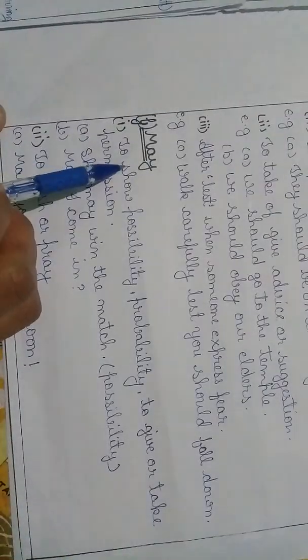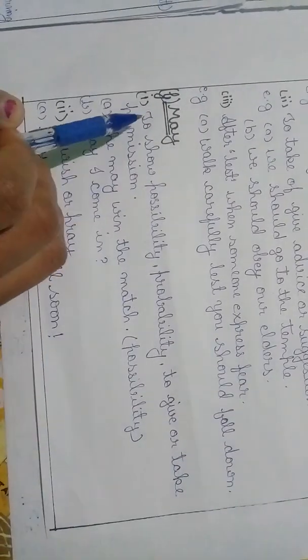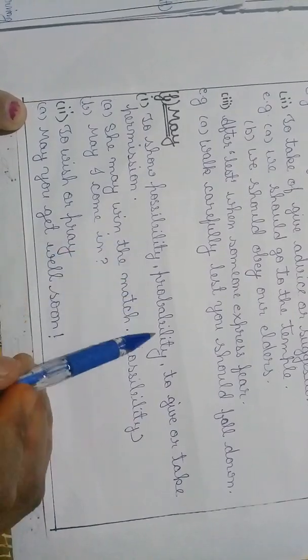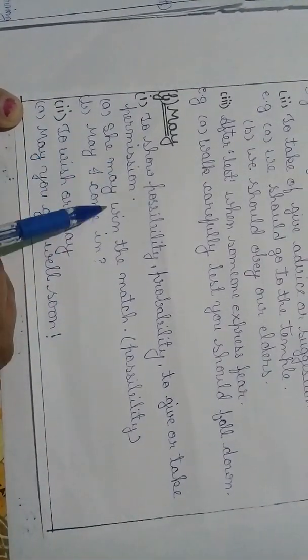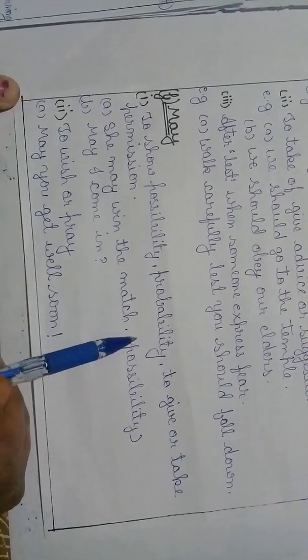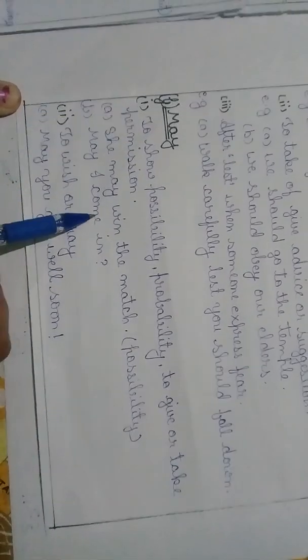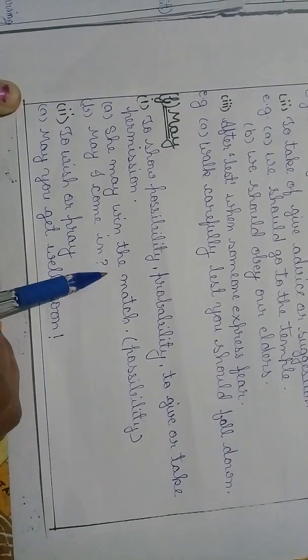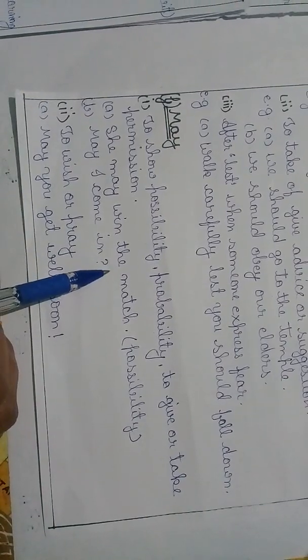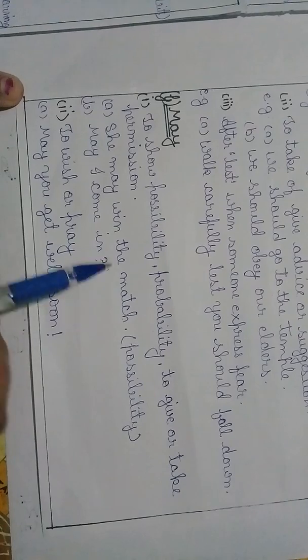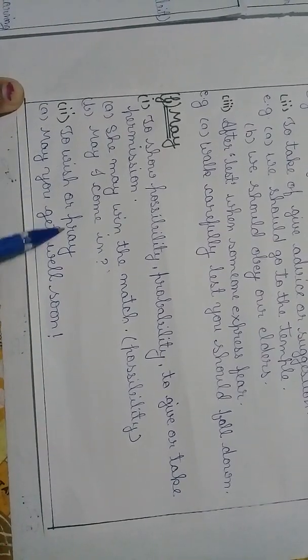Next model is may. We use may to show possibility, probability, to give or take permission. She may win the match. Possibility. May I come in, seeking permission. Number 2, to wish or pray.